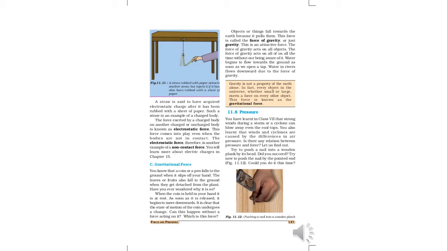Try now to push the nail by the pointed end. So you reverse it, that pointed edge, try to push on the wooden plank. Could you do it this time? Yes. So why is it like that? Because for the force acting on a unit area, here the area is less. The pointed sharpened end of the nail has less area, so we can exert more force, and we can insert that pointed portion into the wooden plank.